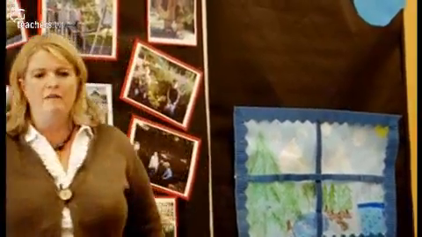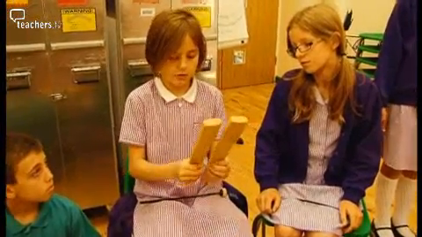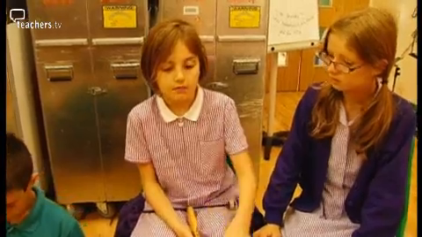What do you notice about those instruments? They don't meet, so it doesn't matter because they're not exactly the same size. It wouldn't matter because they're still parallel.